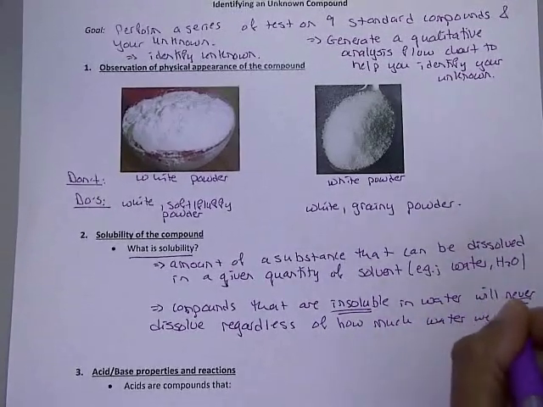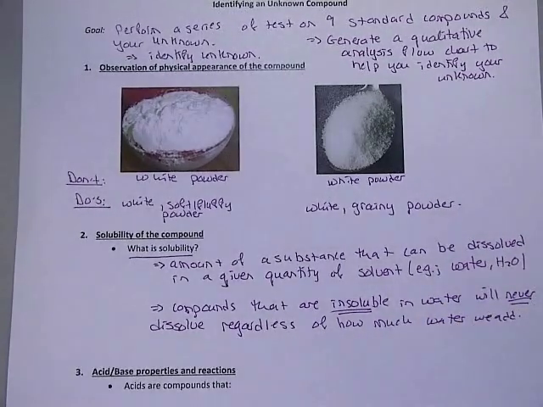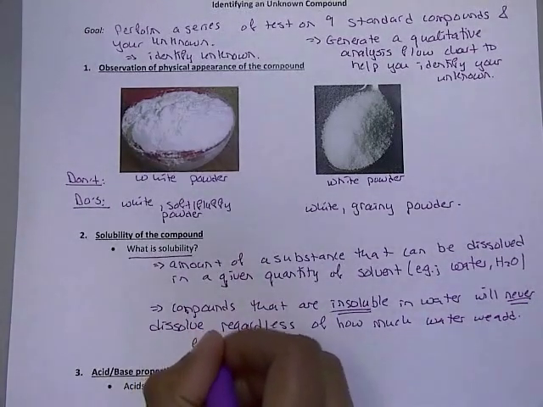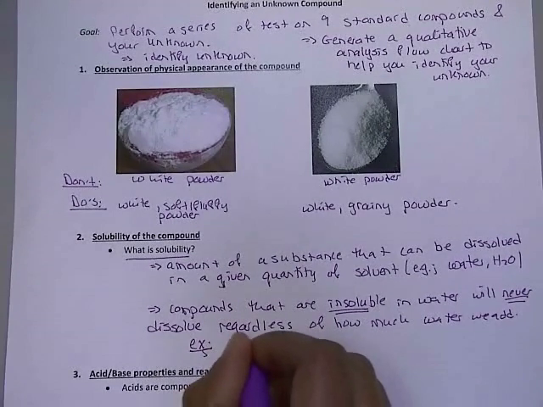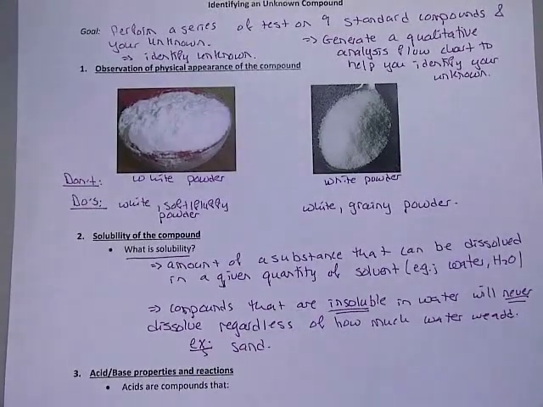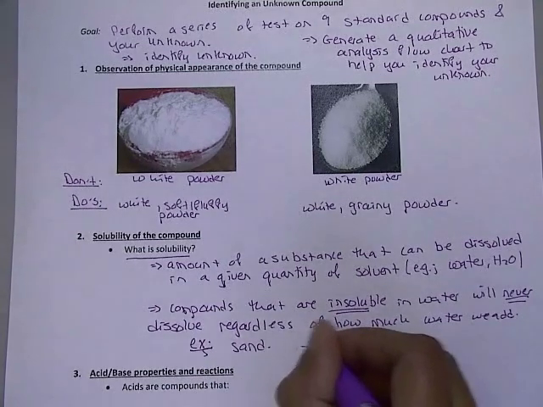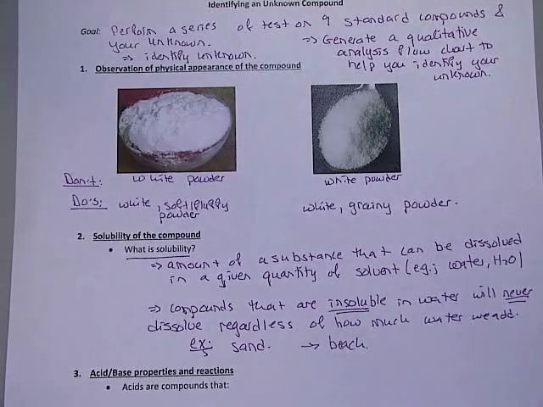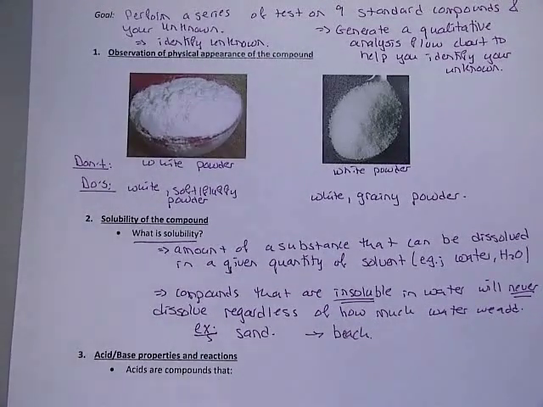Now, I keep telling you, think of real life examples when we talk about chemistry. A great example of this is sand. Sand will never dissolve in water, regardless how much water you have. A great example is the ocean or the beach. Sand doesn't dissolve at the beach. We'd have a big problem if it did. So again, think of examples that you know are applicable.